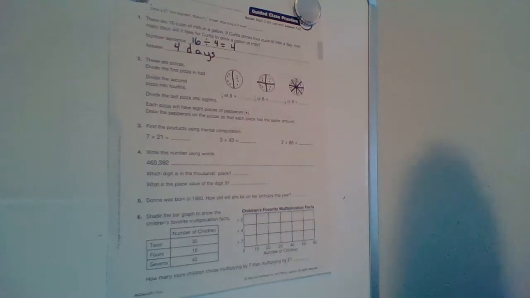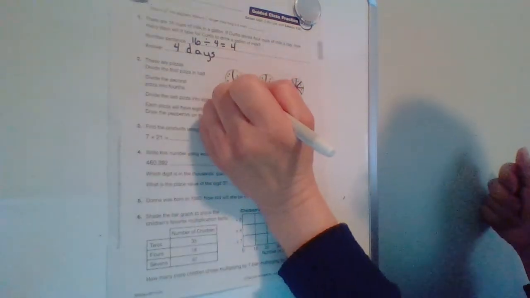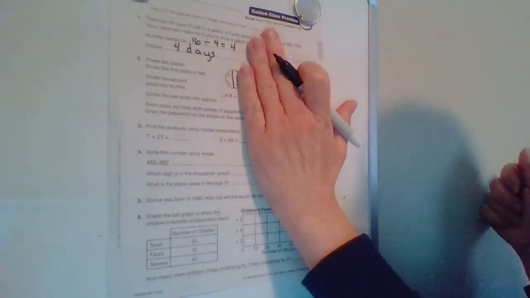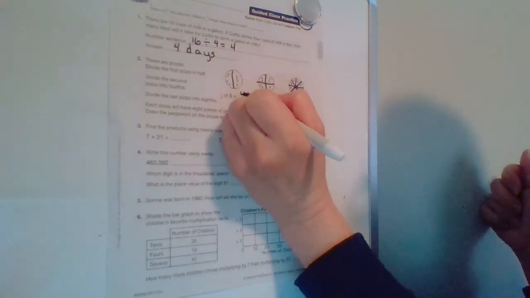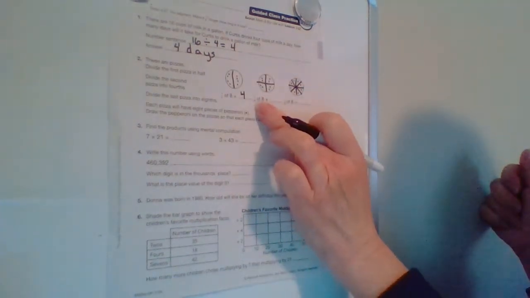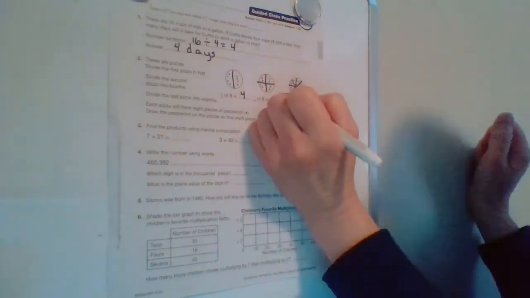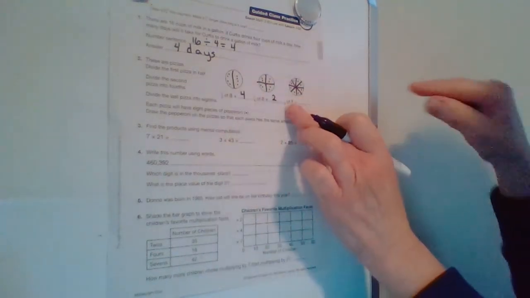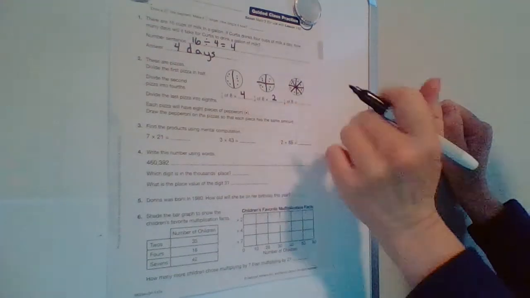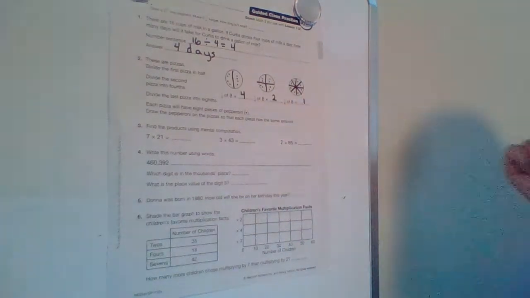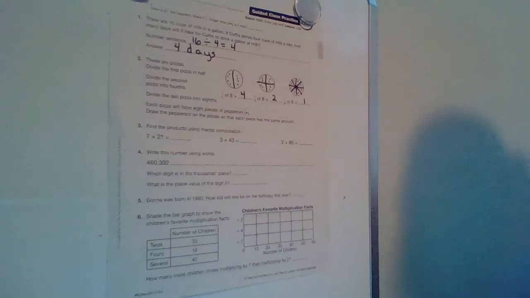Okay, so the first one, half of 8. So we look at half of that. That's going to be 4. A quarter of 8, so you get 1/4, one little piece of that, and that'll be 2. 1/8 of 8, one little section, is 1. Those are pieces of pepperoni on the slices.